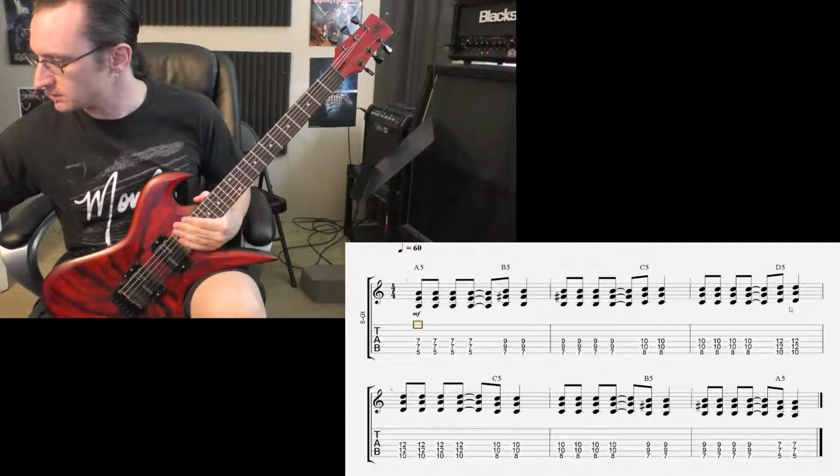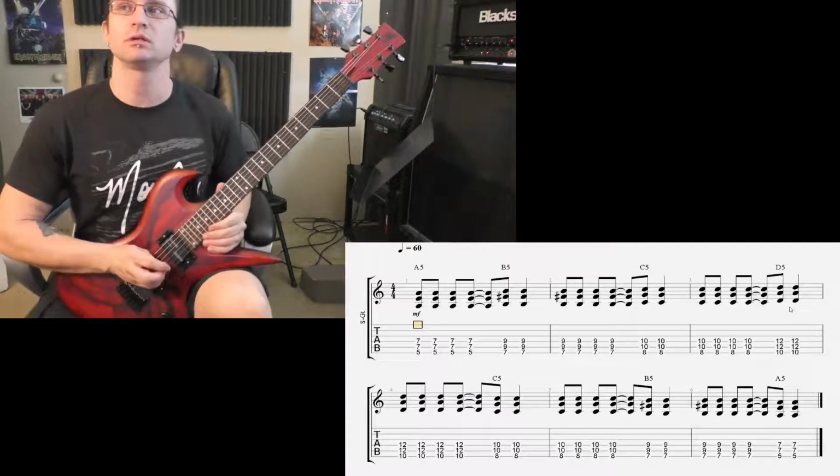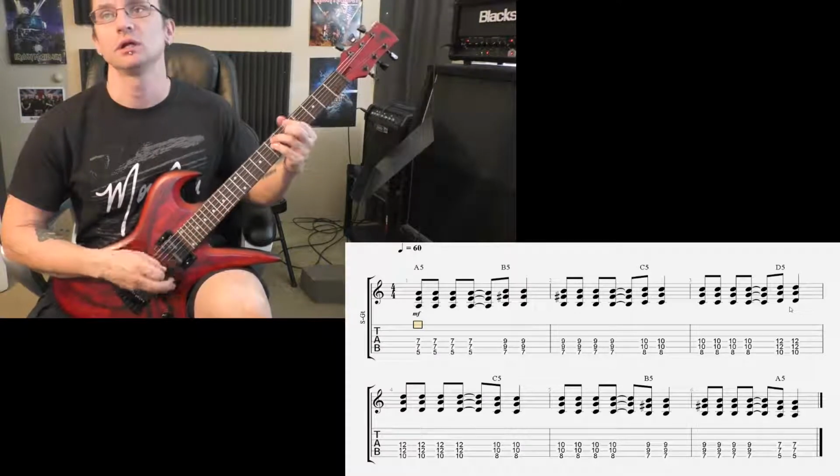And the top speed to reach 120. 1, 2, 3, 4.